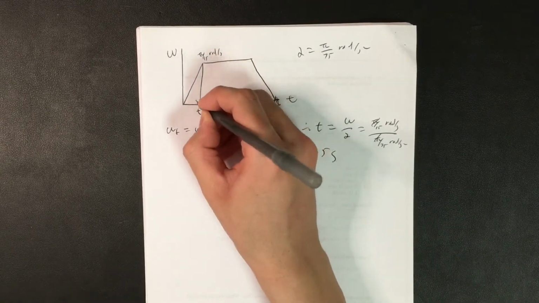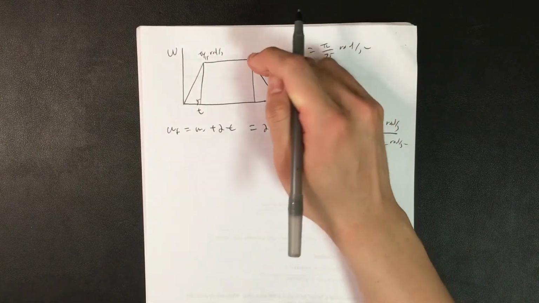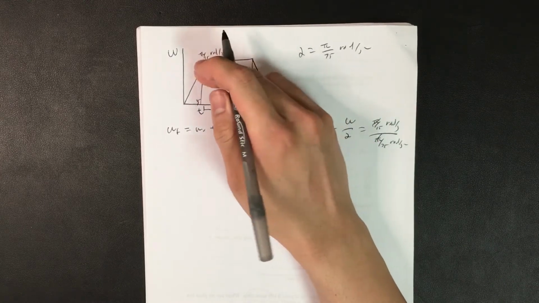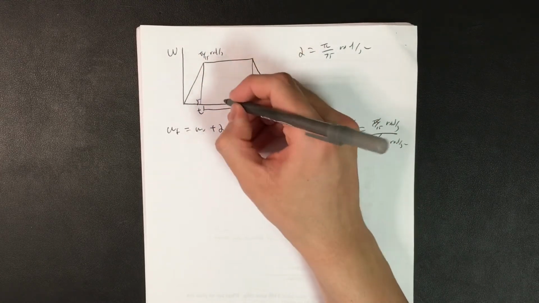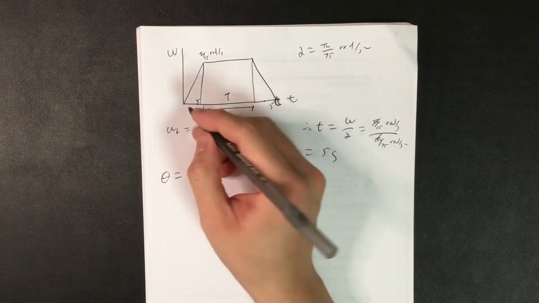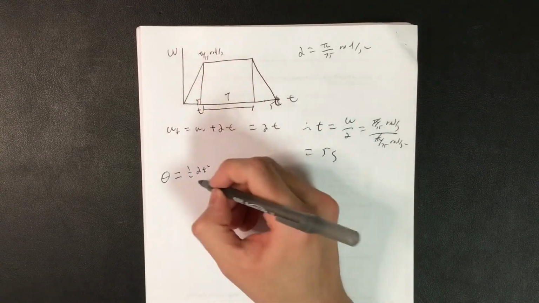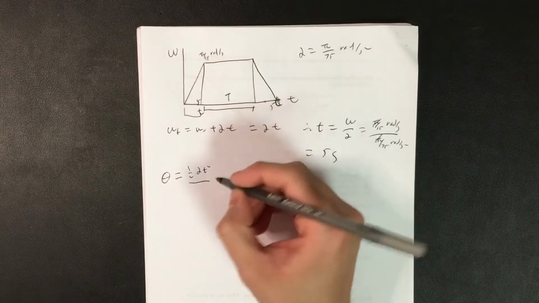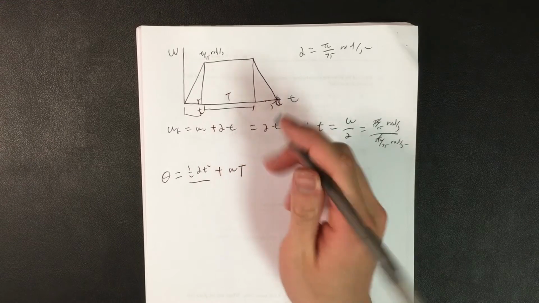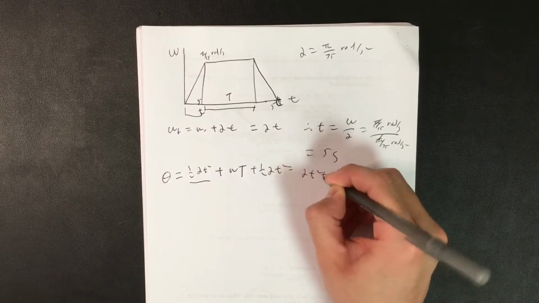So it took 5 seconds for the object to accelerate, and then took another 5 seconds for it to decelerate. If I call this time of the object spinning at constant velocity time big T, then theta equals 1/2 alpha t squared, which is the constant acceleration motion, plus omega big T, which is the constant velocity motion, plus 1/2 alpha t squared, which equals alpha t squared plus omega big T.